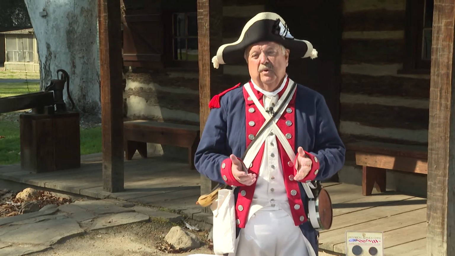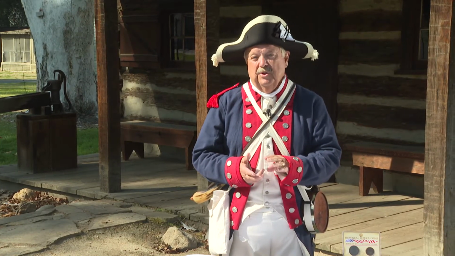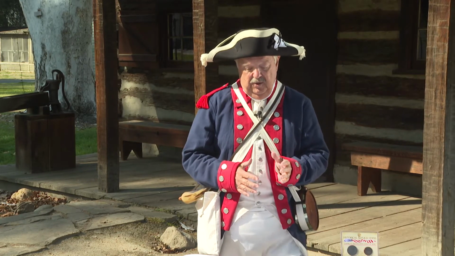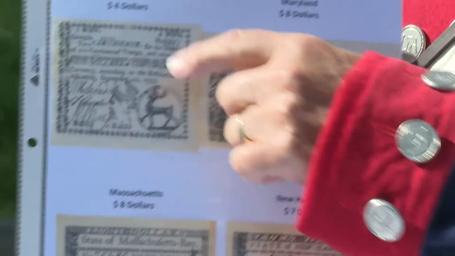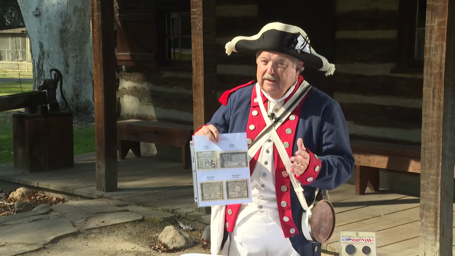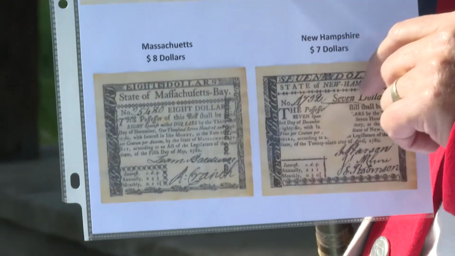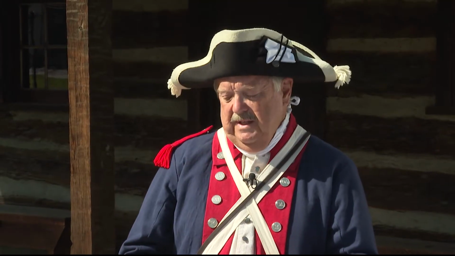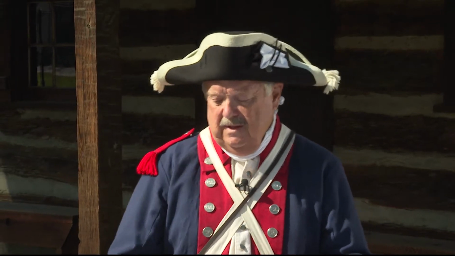The problem was that there was nothing backing this currency. There was no gold, there was no silver. So that was one of the big issues. The second issue is, is a dollar in Maryland the same as a dollar in Georgia? I don't know. The other thing is, if you're traveling from Maryland to New Hampshire, does New Hampshire recognize the Maryland dollar? The Continental Congress in 1775 decided that it was important to have one common currency for the colonies.